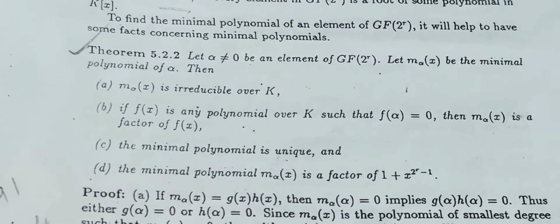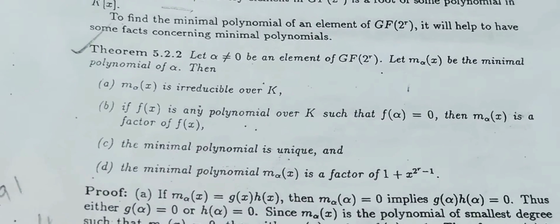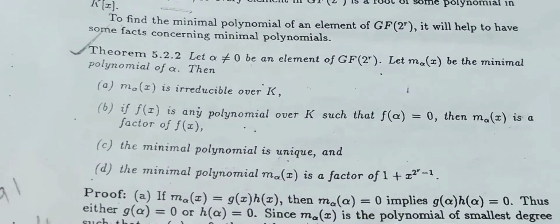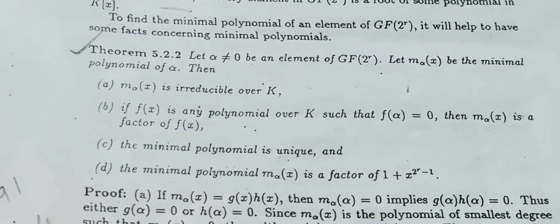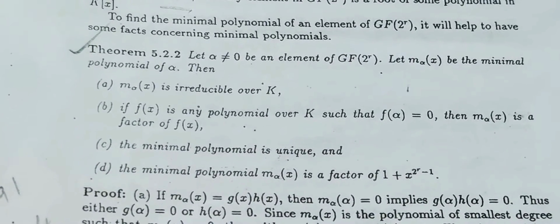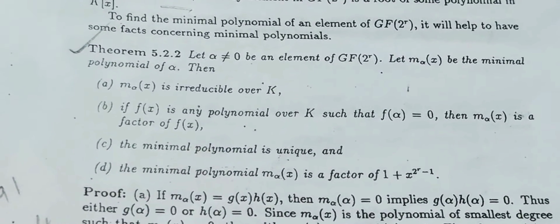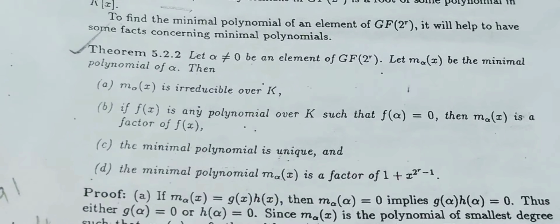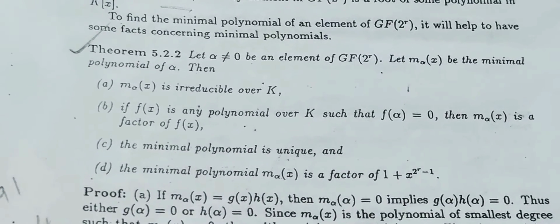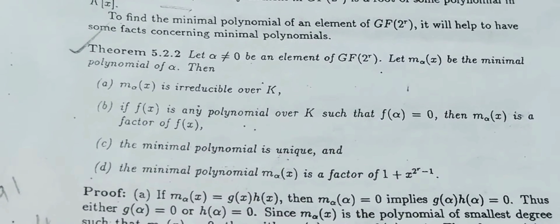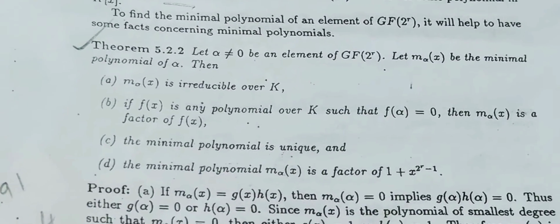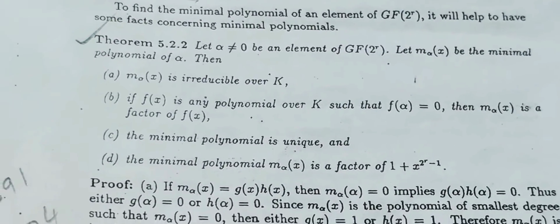Then m alpha of x is always an irreducible polynomial. If f of x is any polynomial over k such that f of alpha is equal to 0, then m alpha of x is a factor of f of x. So the minimal polynomial must be unique, and the minimal polynomial m alpha of x is a factor of 1 plus x raised to 2 raised to r minus 1.